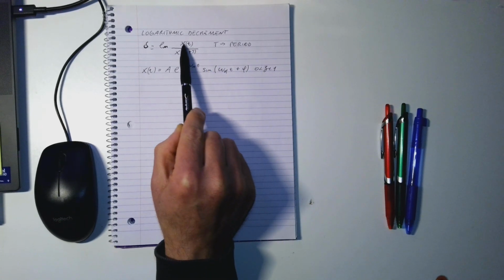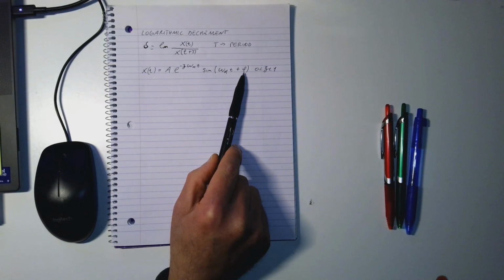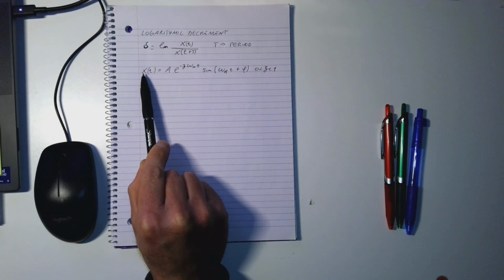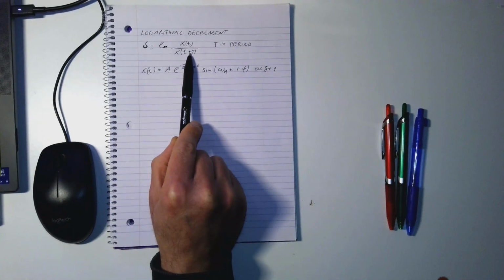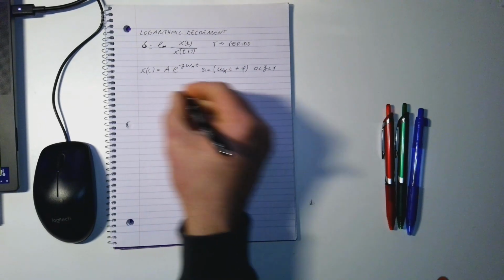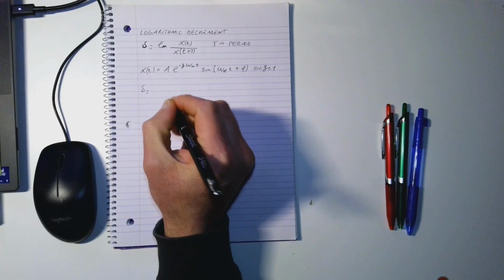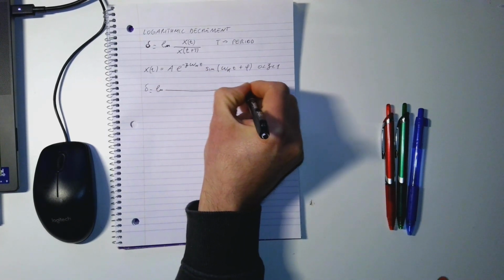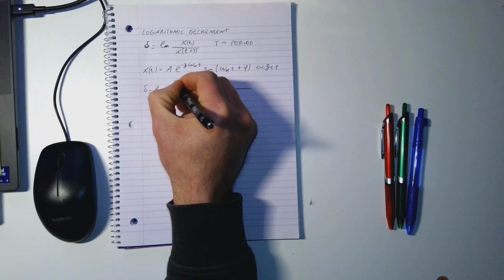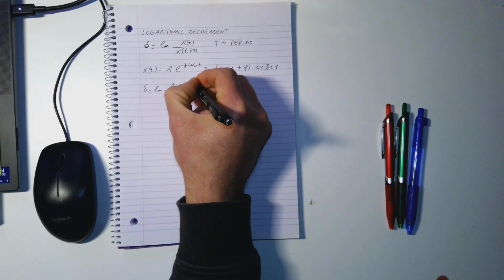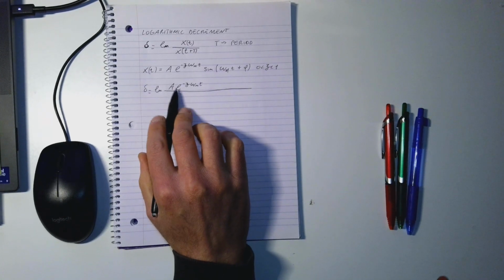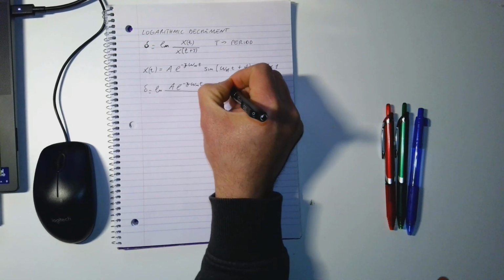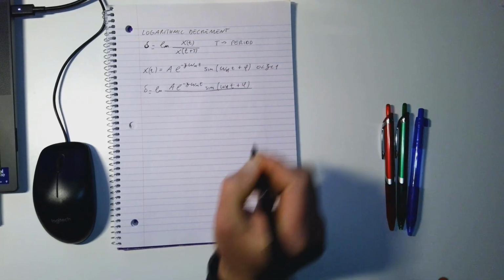So in the numerator we will plug this exact expression. In the denominator we will plug the expression of x as a function of t plus the period T. So let's see how it looks. We will have that delta is equal to the natural logarithm of A times e to the power negative zeta omega n t times sine of omega d t plus phi.